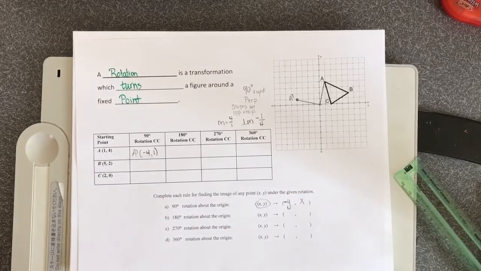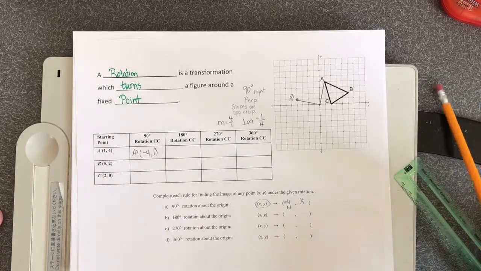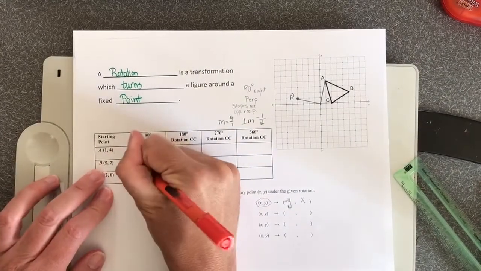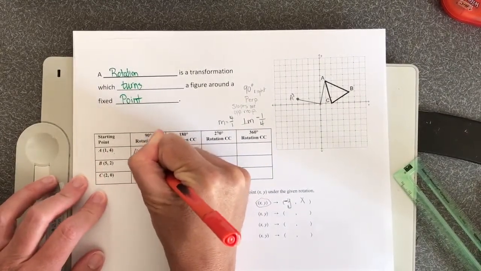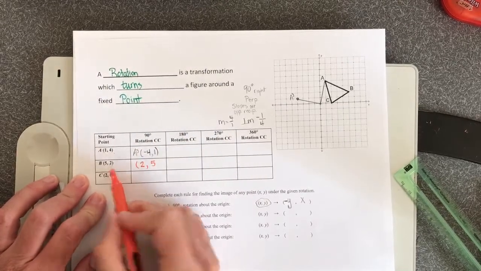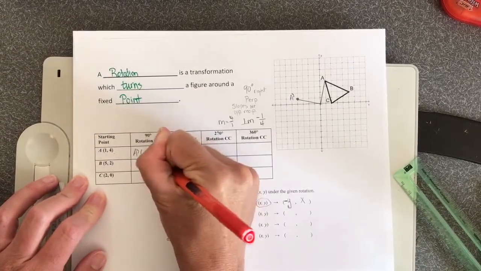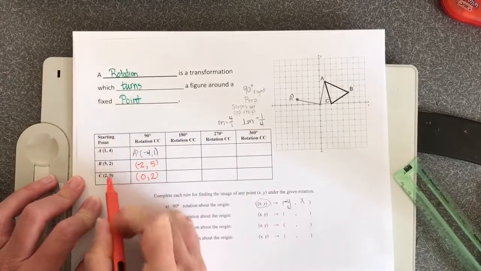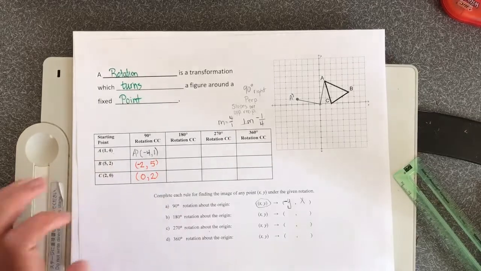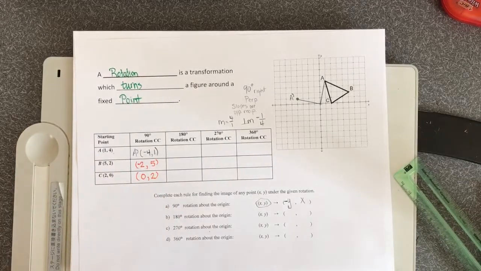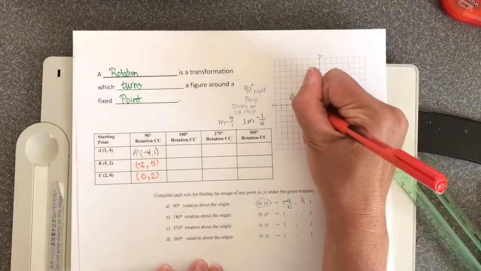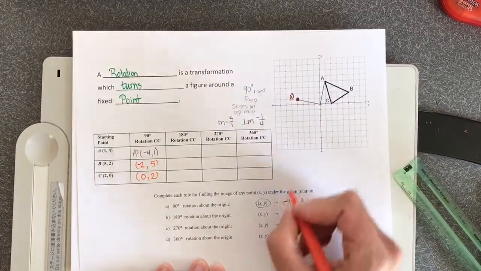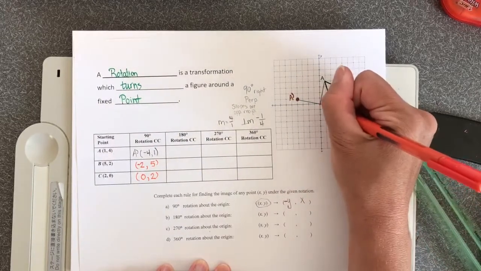So how am I going to apply that to all of the others? Switch, and then change the sign on the y, so (5, 2) becomes (-2, 5). This one, (2, 0), is now going to become (0, 2). Change the sign on the original y. Since it was a 0, it's still going to be a 0. Now let's graph these other points. Here is A. B is going to be located at (-2, 5).